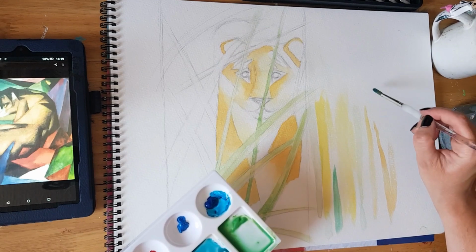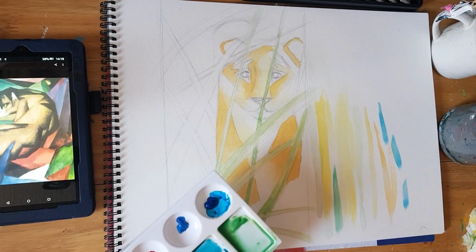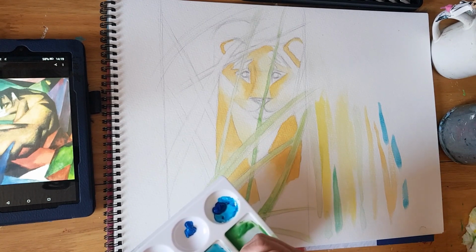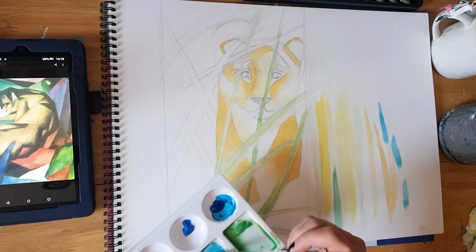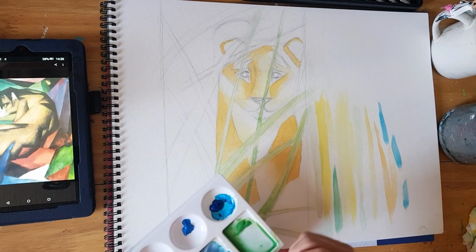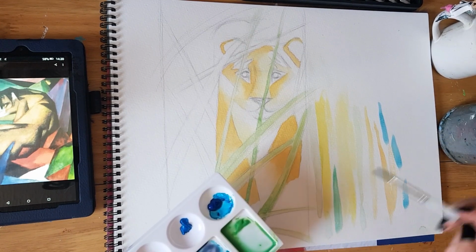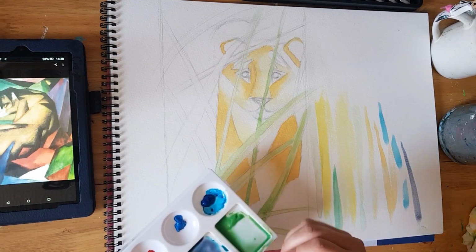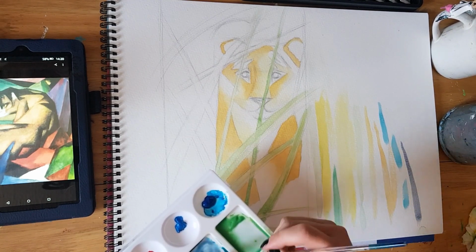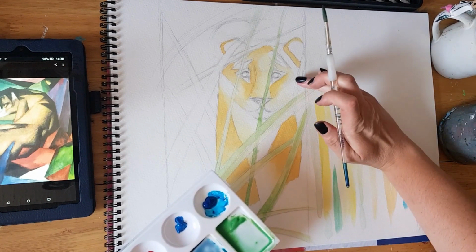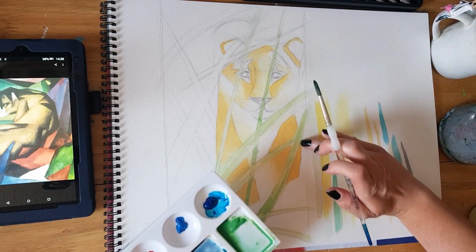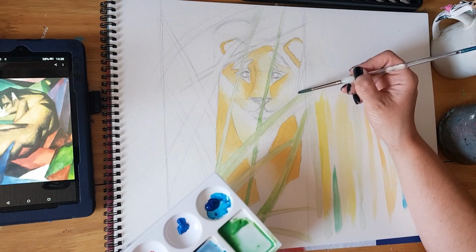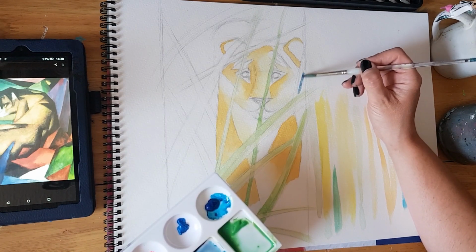Let's have a look, see what that's like. Yeah, it's not too bright. And if you wanted to make it darker, you can put a little bit of crimson red in, and it'll go towards a kind of purpley blue colour. Ooh, I like that. So now I can start thinking about my background and what I'm going to put there. So this is all dry here, so I can start putting in some of my dark blue background colour.